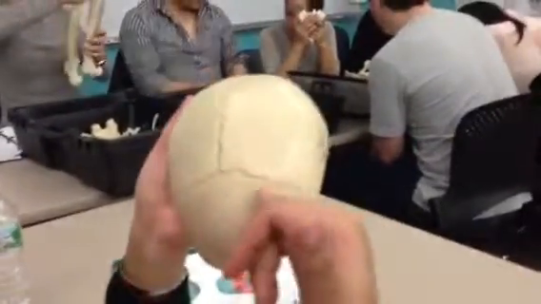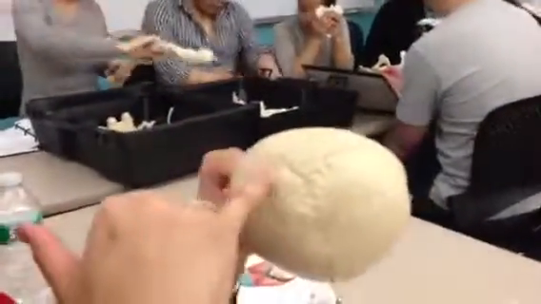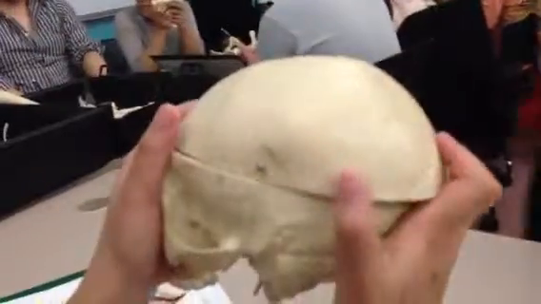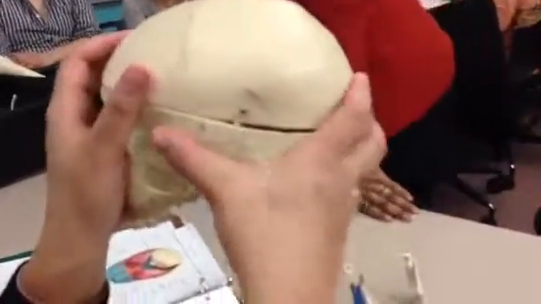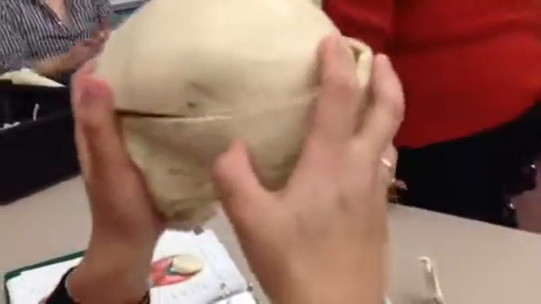Sagittal suture. Coronal. Lambdoid, lambdoidal suture, and that would be the squamosal suture.